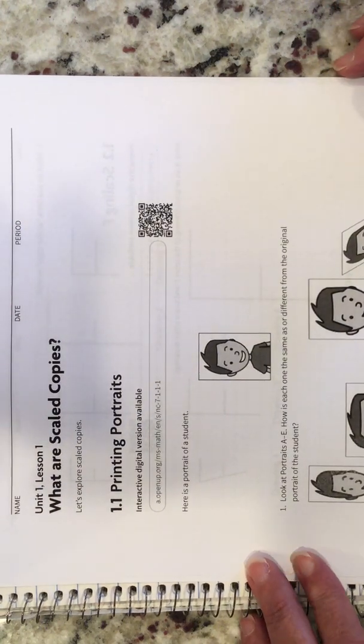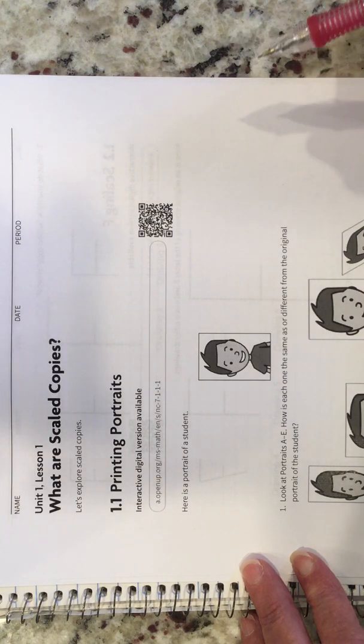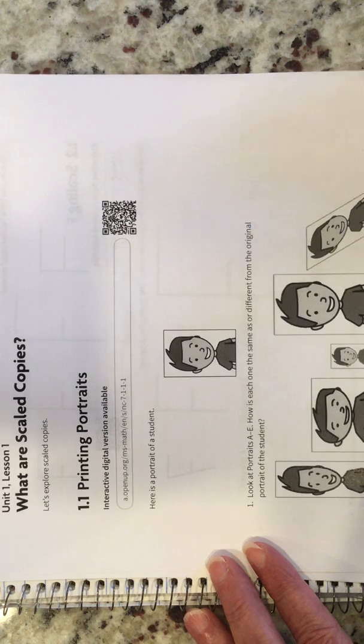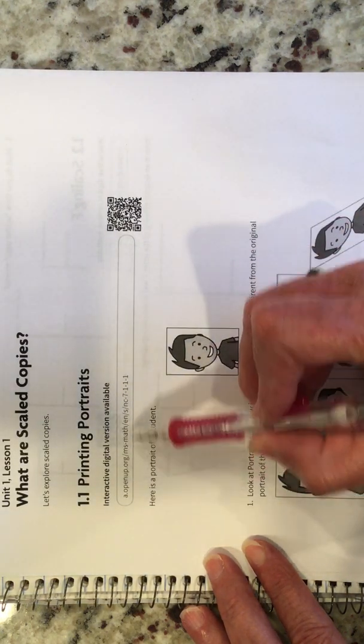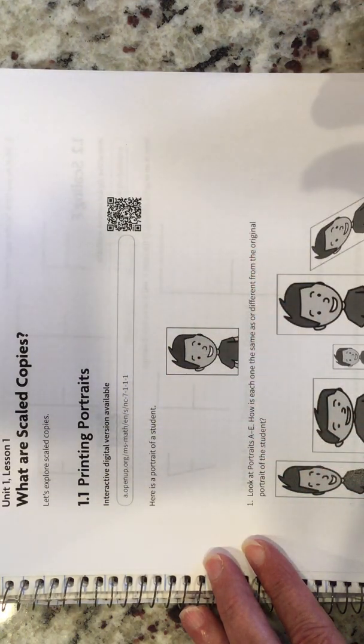All right, this is Unit 1, Lesson 1. What are scaled copies? Our learning goal for today is let's explore scaled copies. If you'd like to do the interactive digital version of this, here's the website. You can also get to it from the Open Up button on the home page.